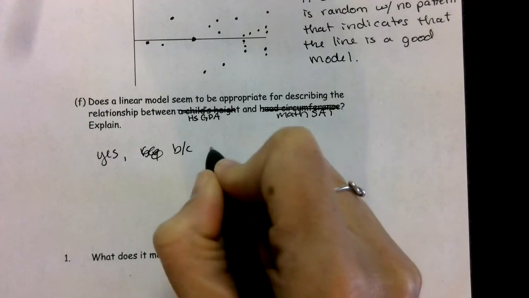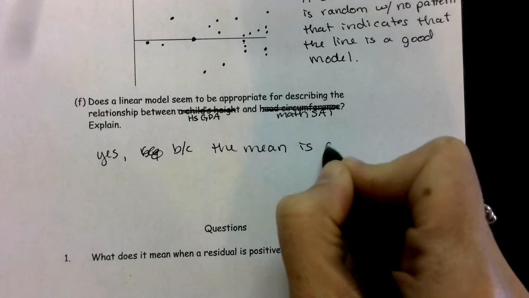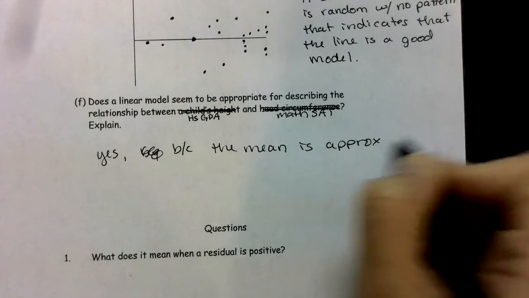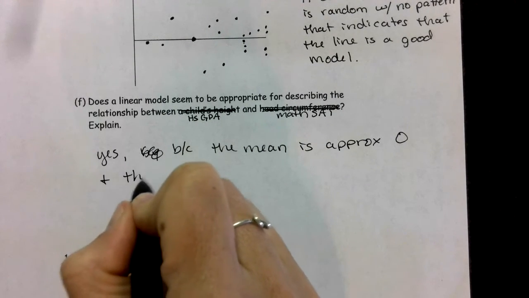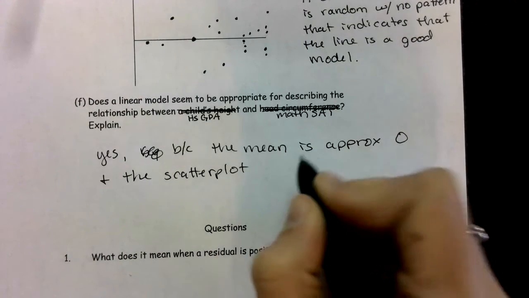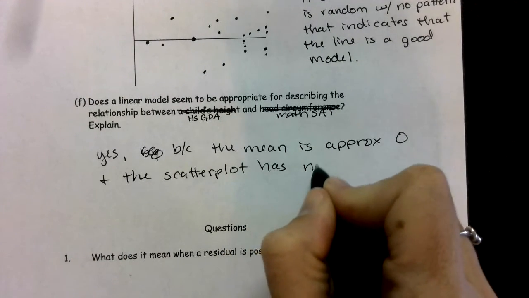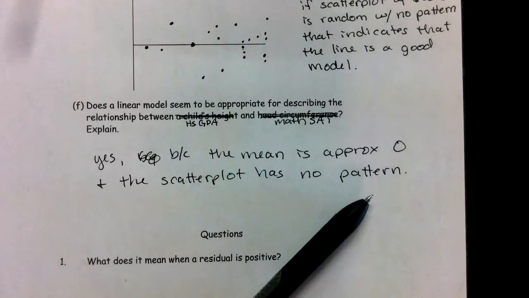Can't write today because the mean is approximately 0 and the scatter plot has no pattern. Now, when I say it has no pattern, I want you to be aware that some of them will have a definite pattern to them.